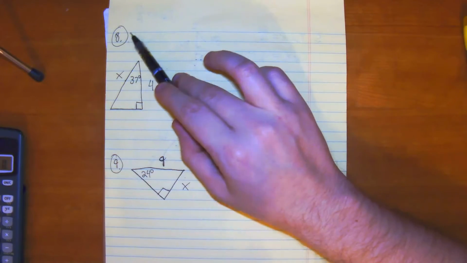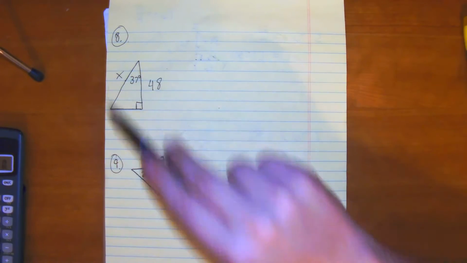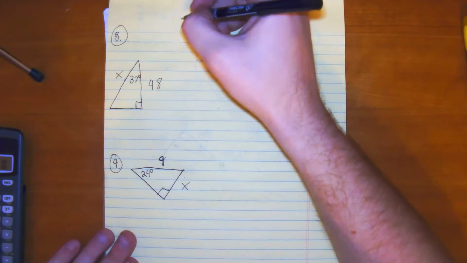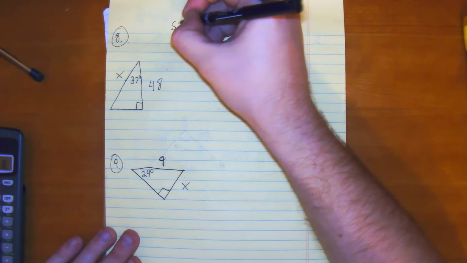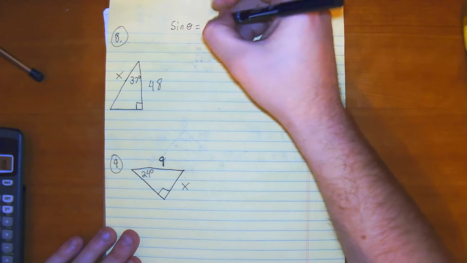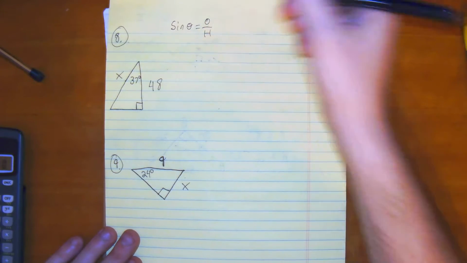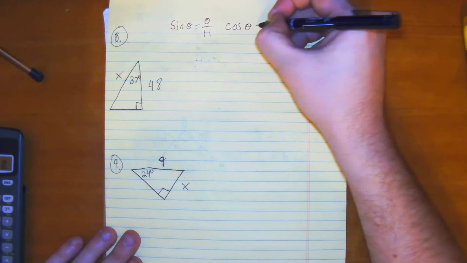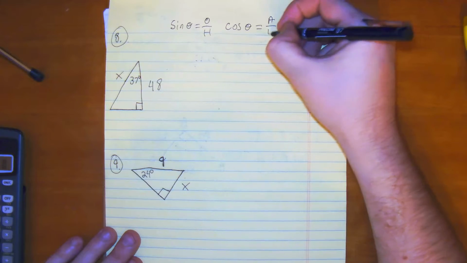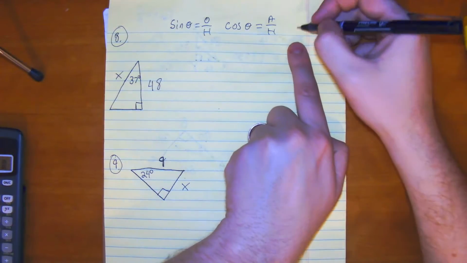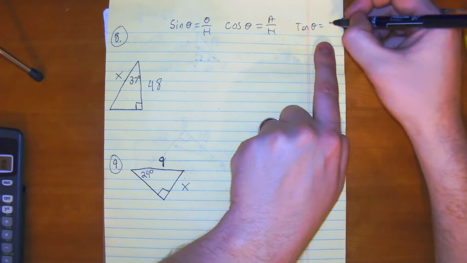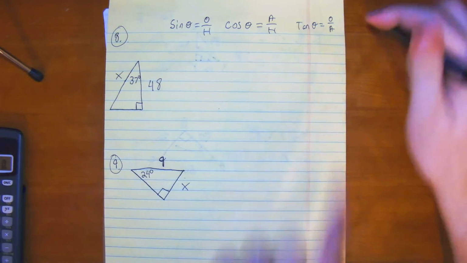We're looking at number 8 and 9. We're trying to solve for the missing side lengths using our trig functions, so we need to figure out what trig functions we're going to use. Sine of an angle is defined by opposite over hypotenuse. Cosine of an angle is equal to adjacent over hypotenuse. Lastly, tangent of an angle is equal to opposite over adjacent.